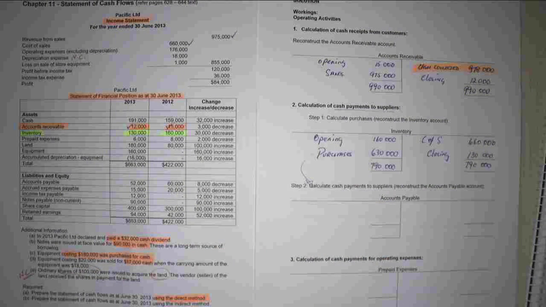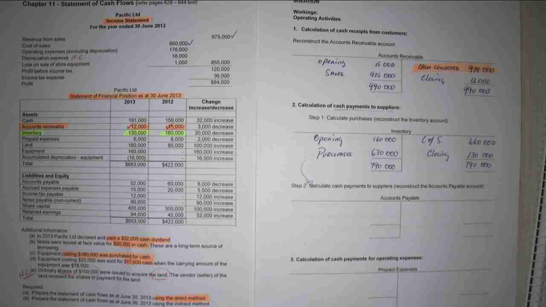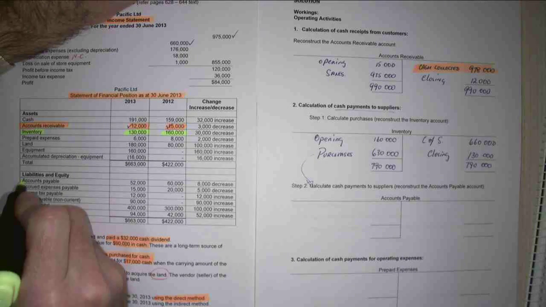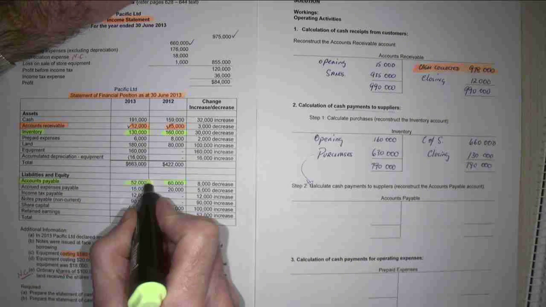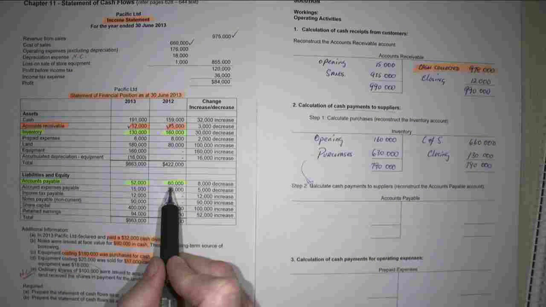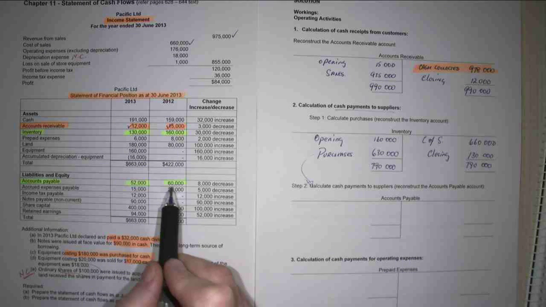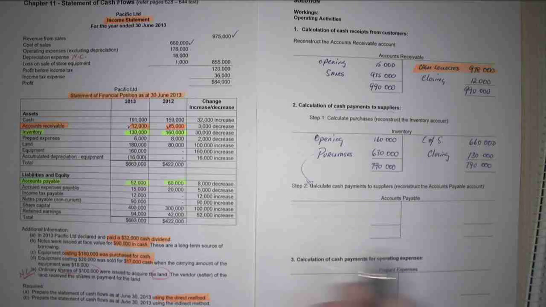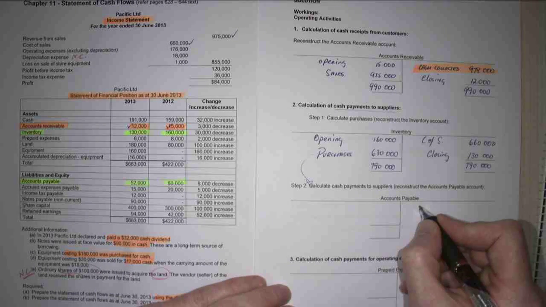Okay, so I've got my accounts payable. My accounts payable is a liability account. There it is there. My opening balance was 60,000, my closing balance was 52. Now, because it's a liability account, I know my 60,000 is a credit opening balance.